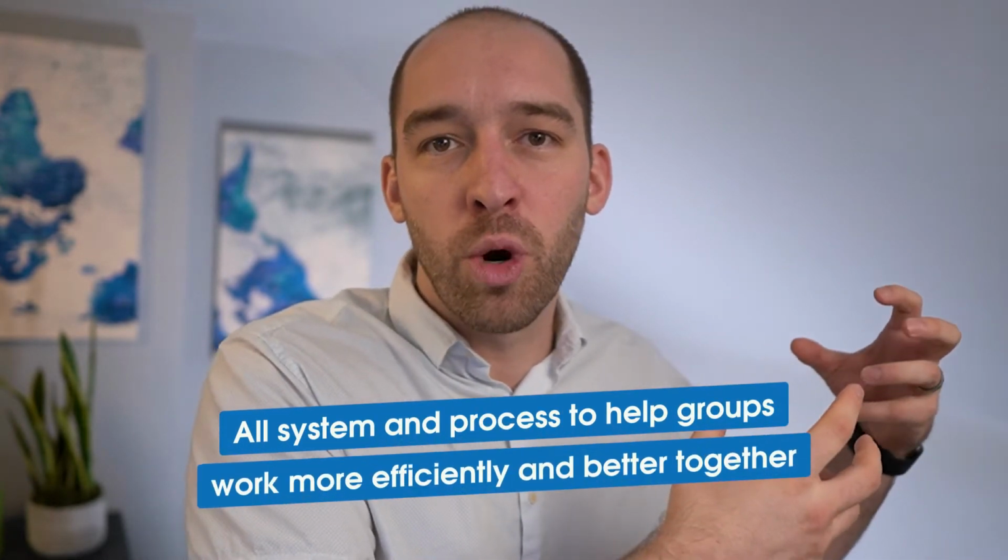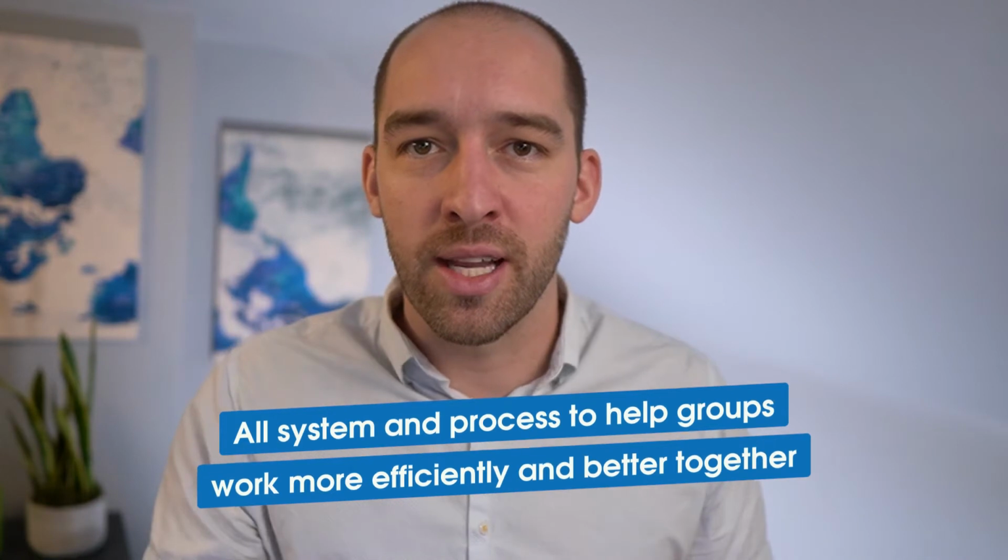It's a book written by and for the agile community. I do a fair amount of work with agile folks. For non-agile people, agile is basically this whole system and process to help groups work more efficiently and better together. And so agile folks will help streamline things in an organization. An agile person might slap me on the cheek for giving that definition, but it's enough of a summary for now.